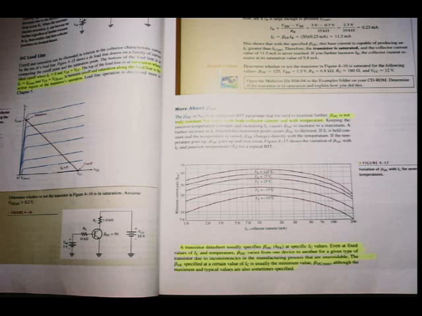A transistor data sheet usually specifies beta DC, remember HFE on the data sheet, at specific IC values. Even at fixed values of IC and temperature, beta DC varies from one device to another for a given type of transistor due to inconsistencies in the manufacturing process that are unavoidable.